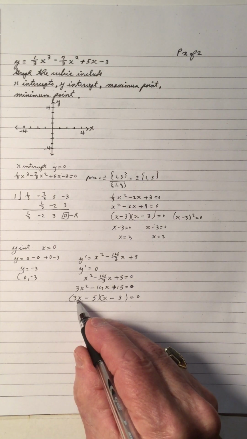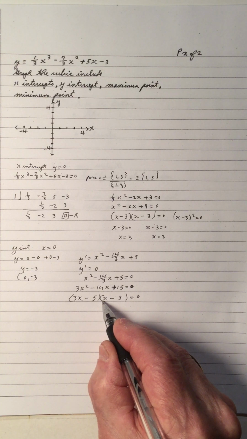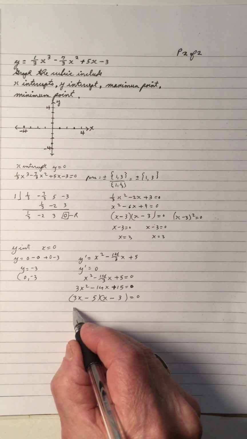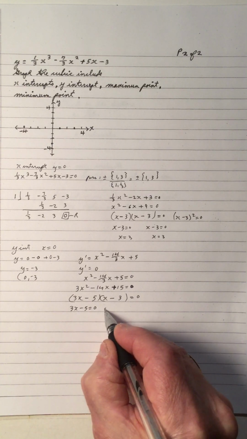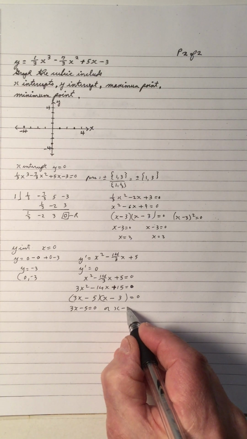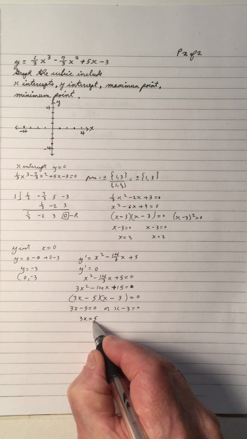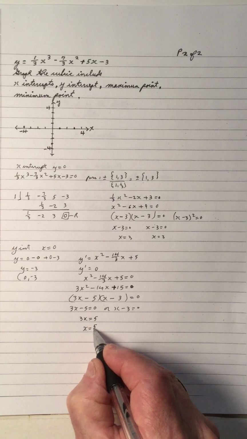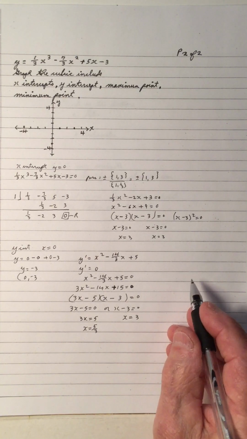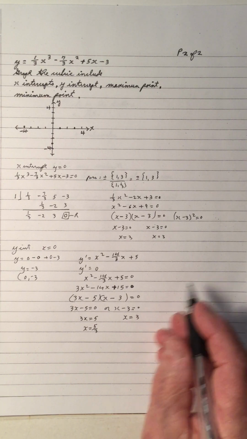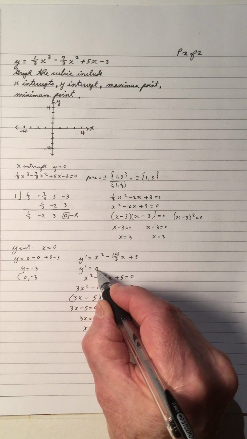So multiply: 3x squared minus 9x minus 5x, that's a minus 14x, plus 15. So we have 3x minus 5 equals 0, and x minus 3 equals 0. So 3x equals 5, so x is 5 over 3. And right here, x is 3. Now, these are the values of x that give us a slope of 0.